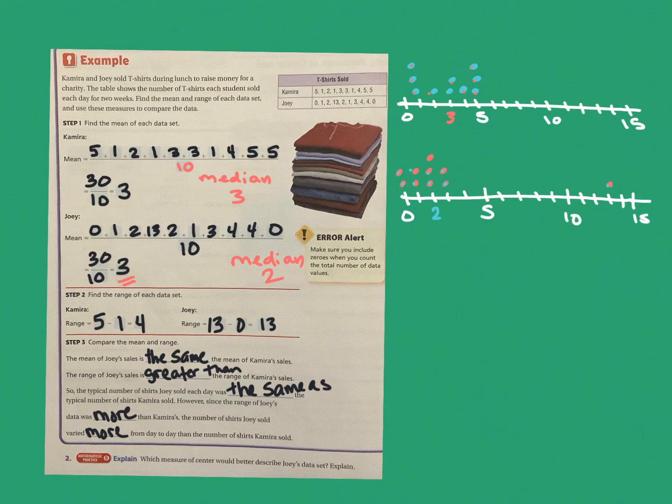So just recognize the measure of center, the median or the mean, compares how much is regularly happening on each item. But the range is how much it varies by. So if you just keep that in mind, then you should be just fine finishing off this lesson. And after this lesson in your sixth grade book, there are only 2 lessons left. You're almost done.